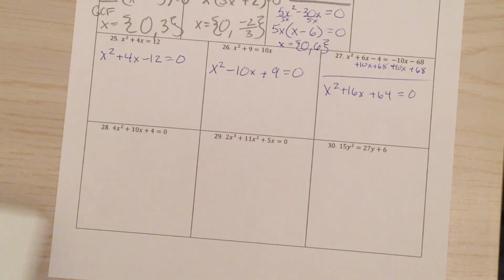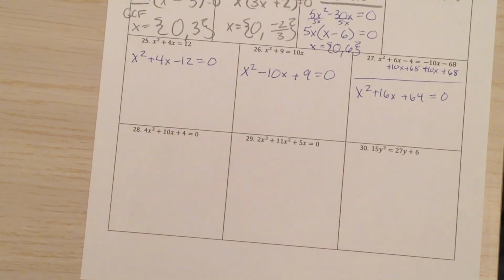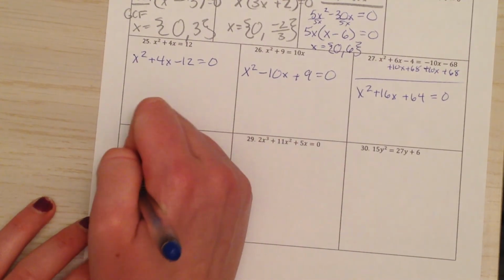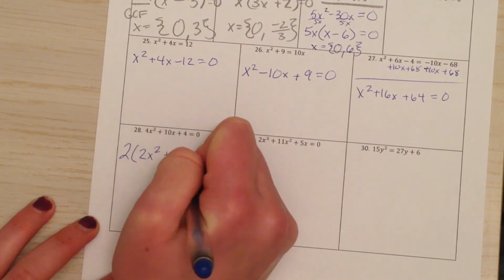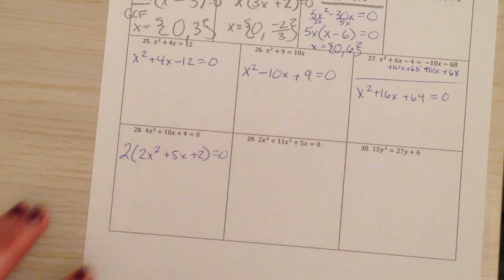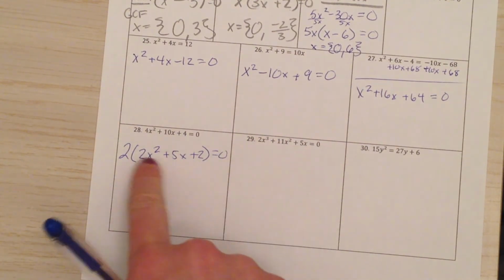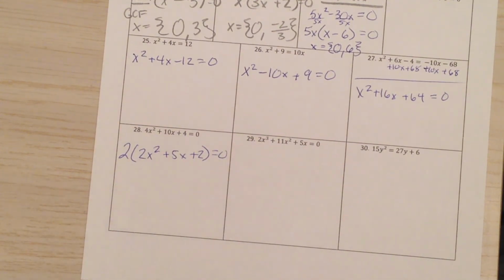Let's look at number 28 now. I'm looking at A, B, and C right there: 4, 10, and 4. Those are all divisible by 2. So let's start by taking out a GCF of 2. So I'm going to simplify this, divide everything by 2. And there I go. Now that's the polynomial that I'm going to factor.